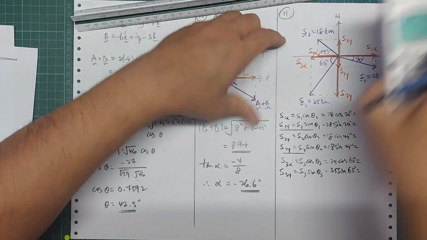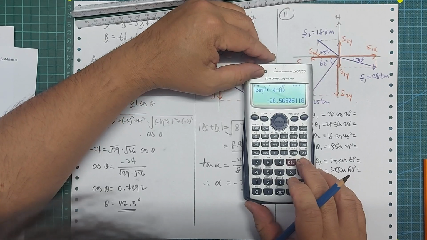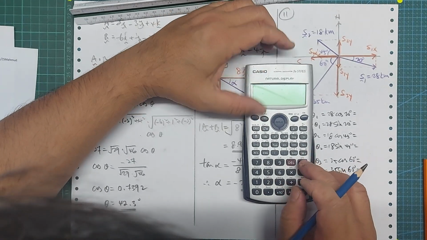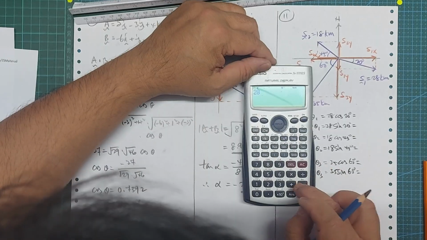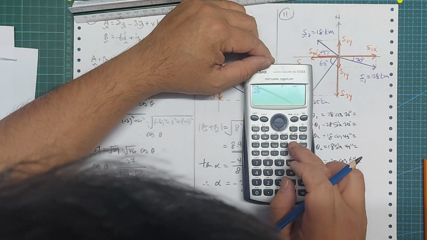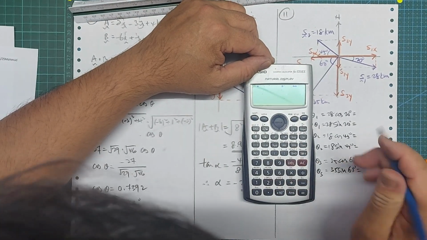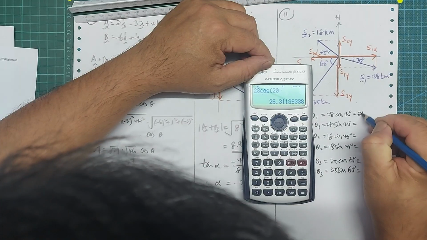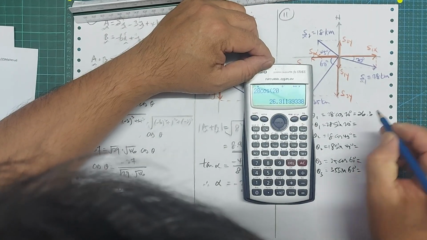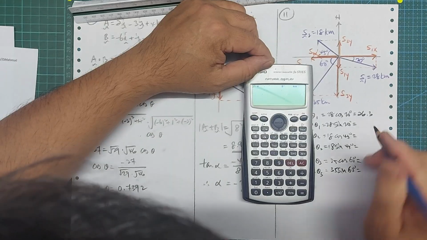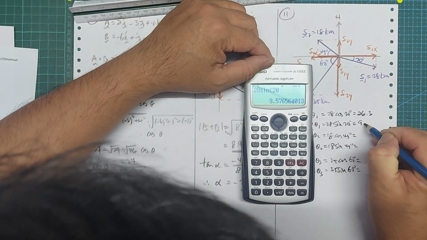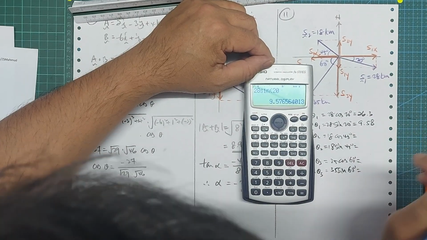Okay, so now we use the calculator to solve the problem. 28 cosine 20, we have 26.3, and then 28 sine 20, we have 9.58.